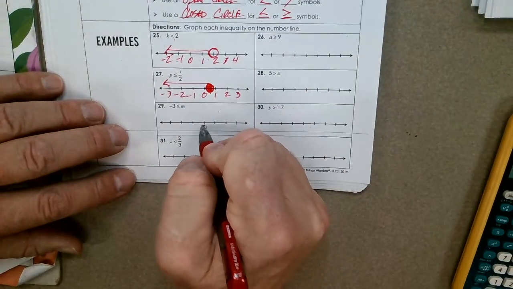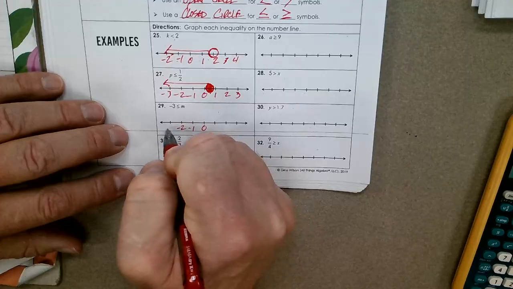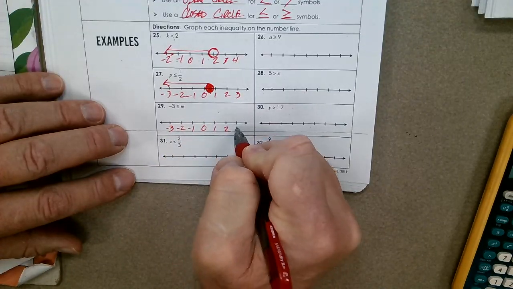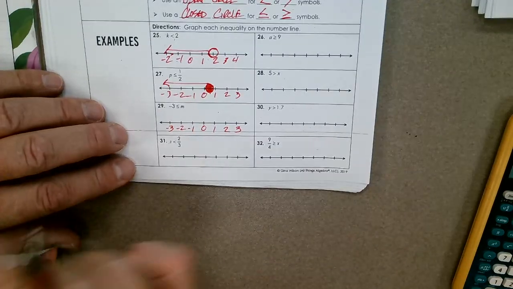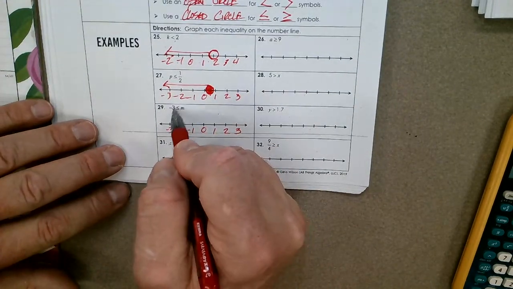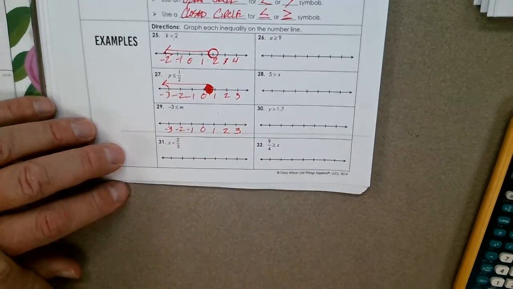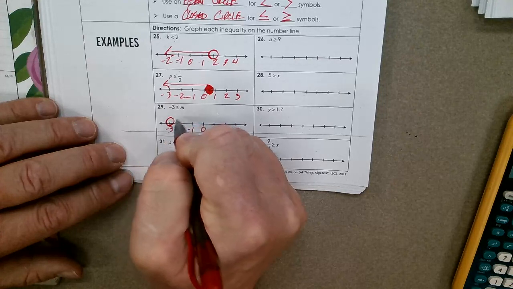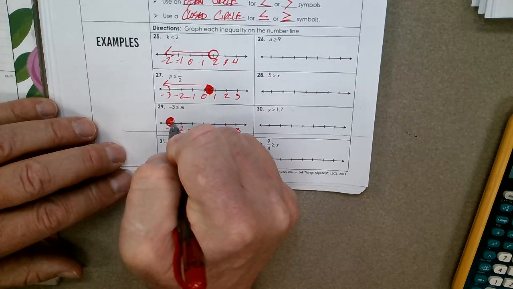Number 29. Here's 0, 1, -1, -2, -3. Here's 1, 2, and 3. Okay. Now, -3 is less than or equal to m. We have to be careful with this. Here's -3. There's a line under it. I'm going to color it in.